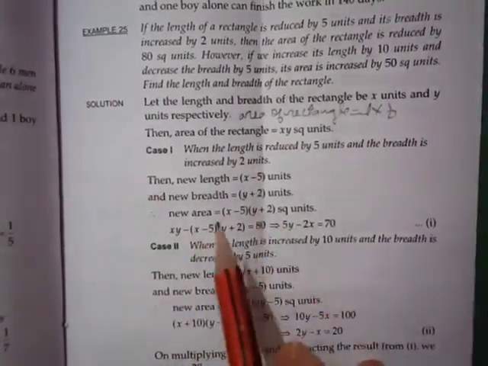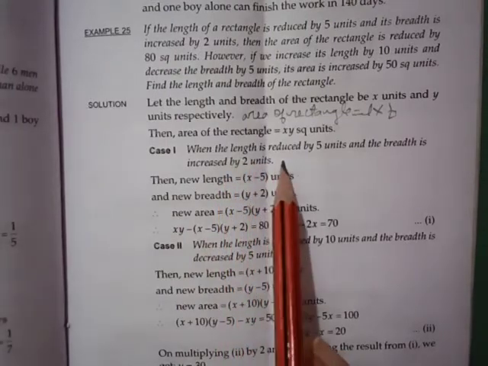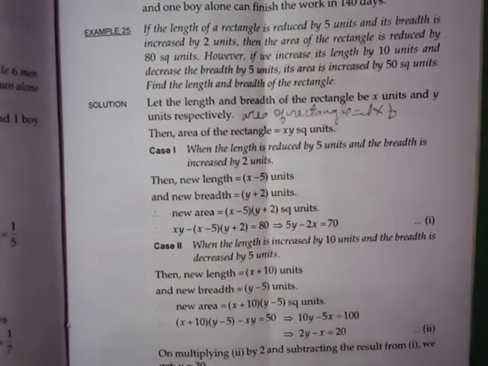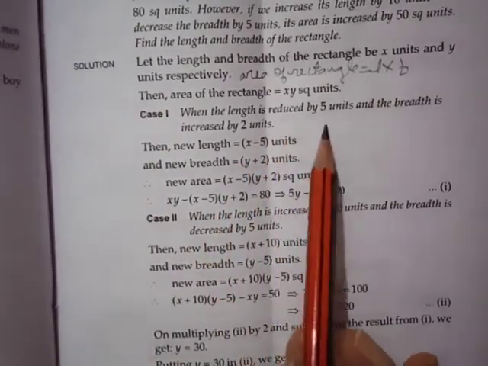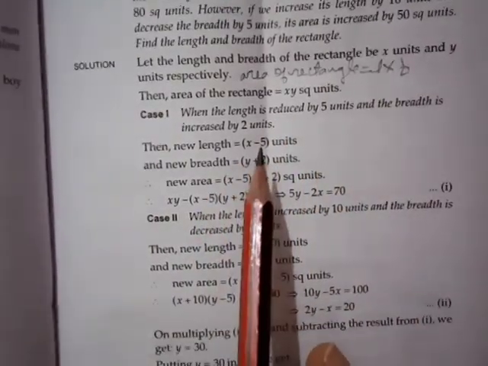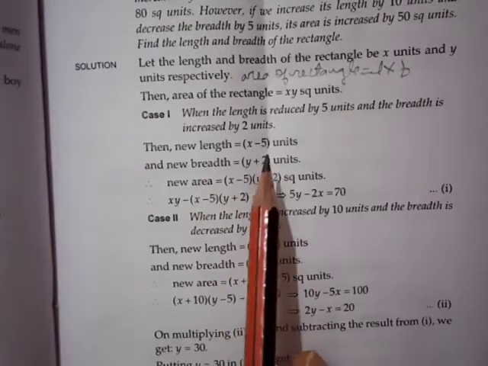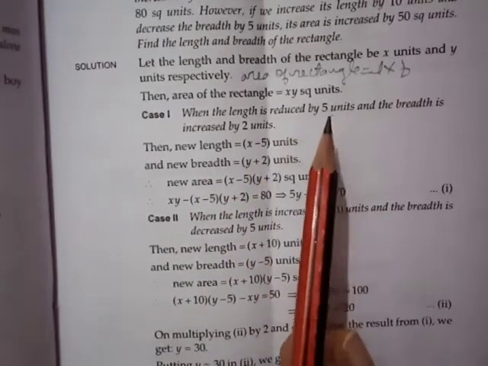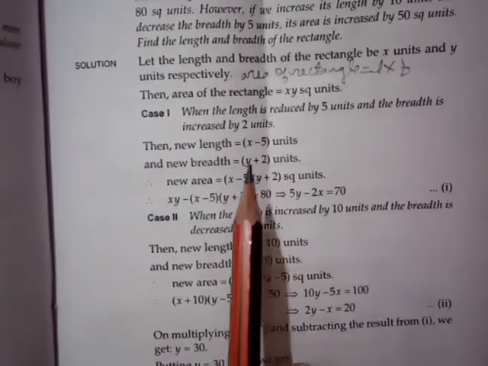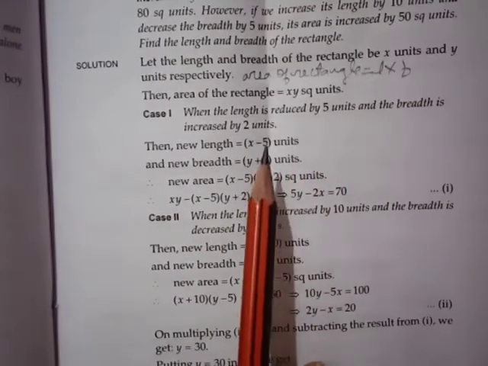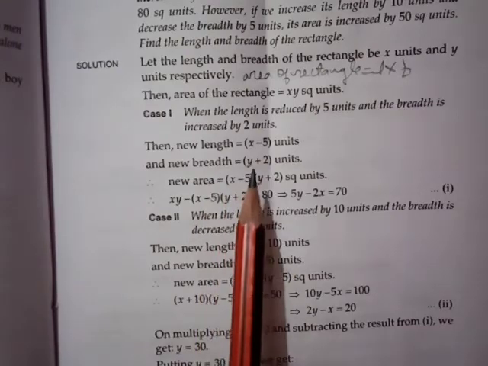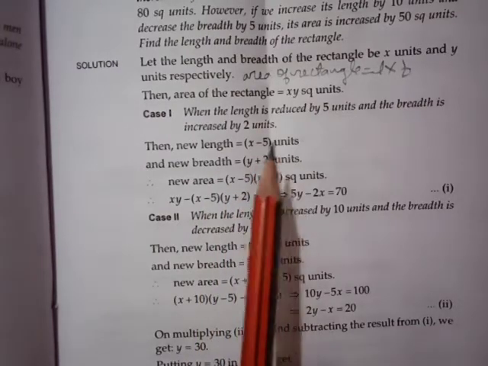Case 1: when the length is reduced by 5 unit and the breadth is increased by 2 unit, the new length will be x minus 5 because the length is decreased, and the new breadth will be y plus 2 because the breadth is increased.